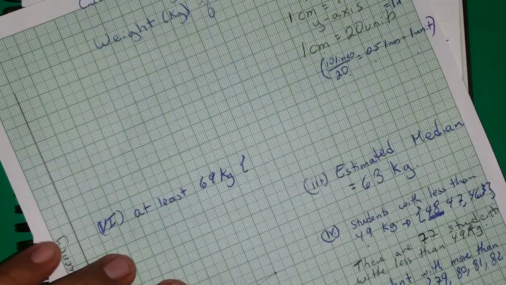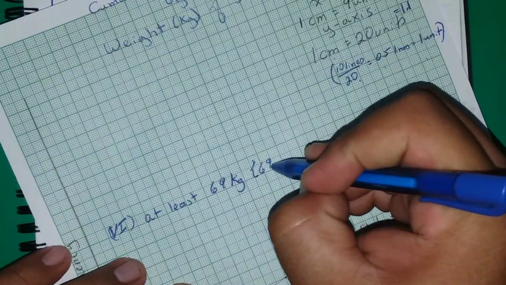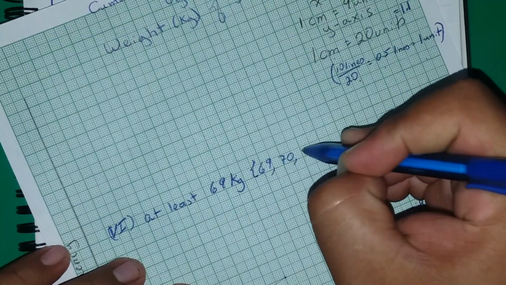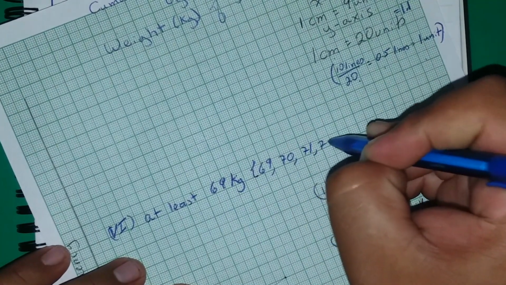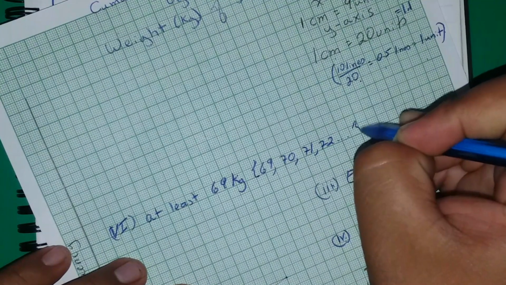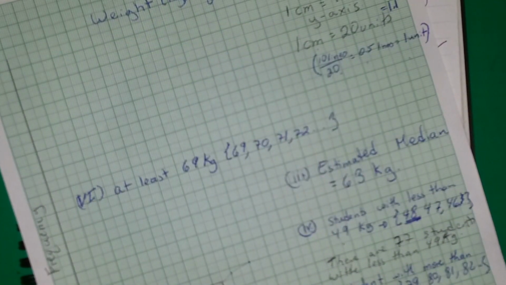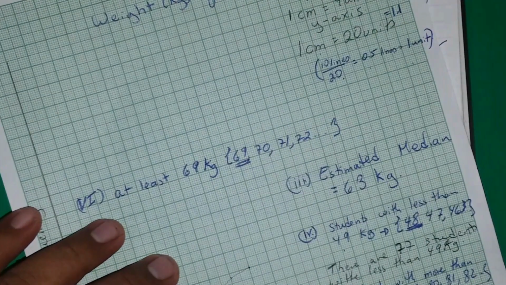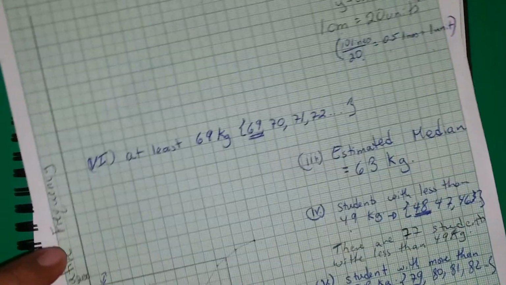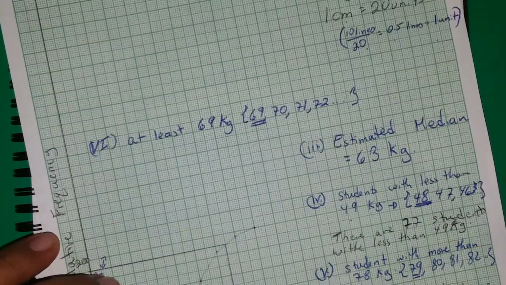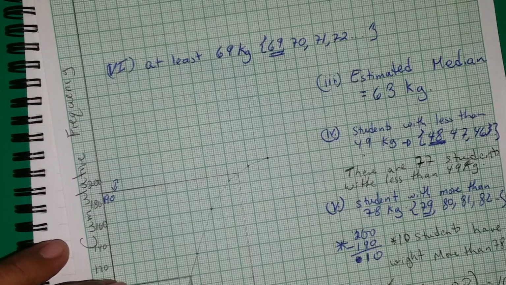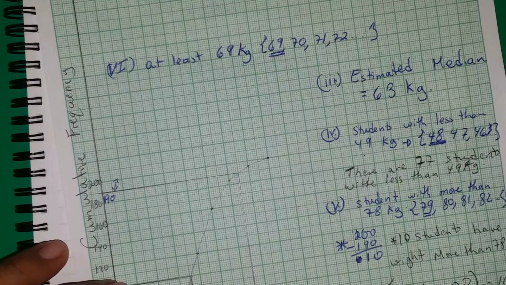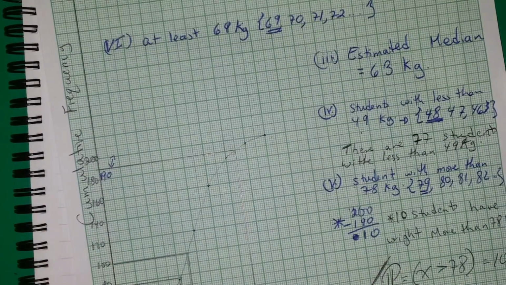So you're trying to get 69, 70, 71, 72, 73, 74, and so on kilograms. So that is what we have. But we're interested only in the first number, which is the 69, because that is the line that we need to construct, go up and across to see how many students have that weight, right? So let's find what is 69.